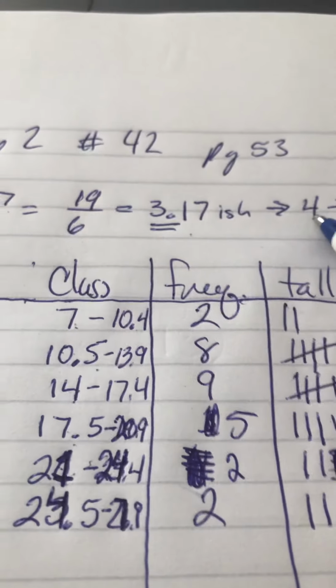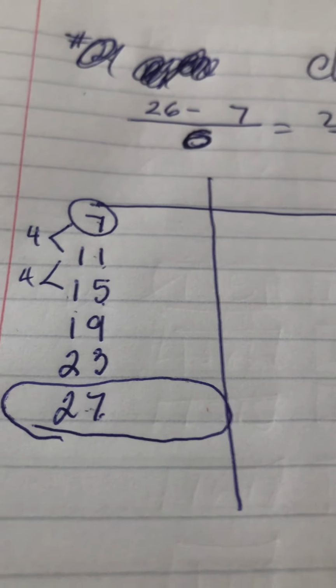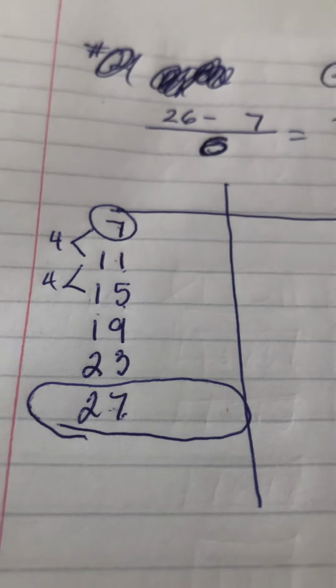We need to change our class width. We don't reduce our number of classes. We don't add to our number of classes. We've got to use 6 classes. So what we do is we change our width. By suggestion, we'll try 3.5.